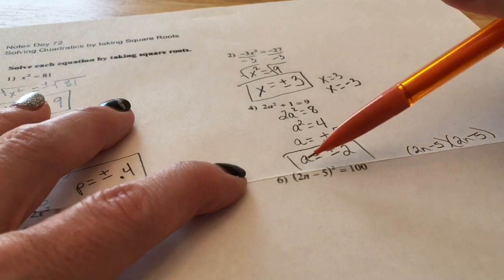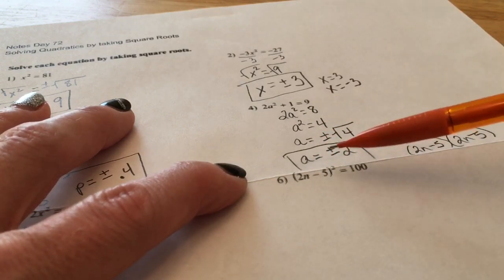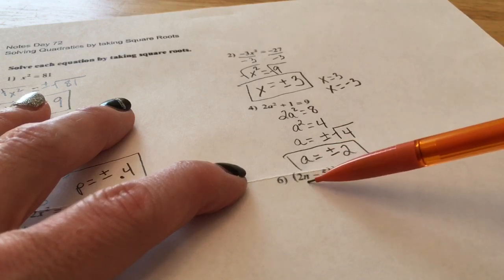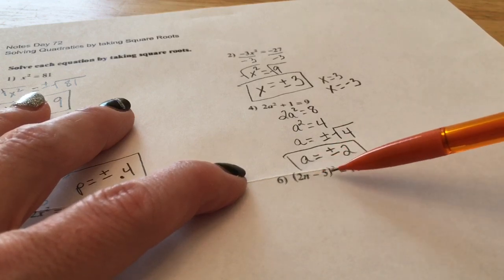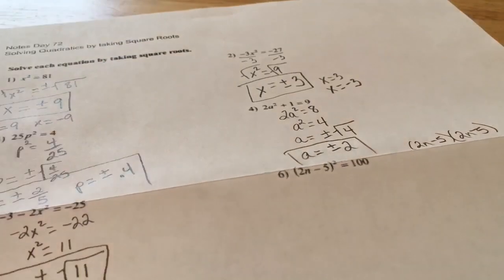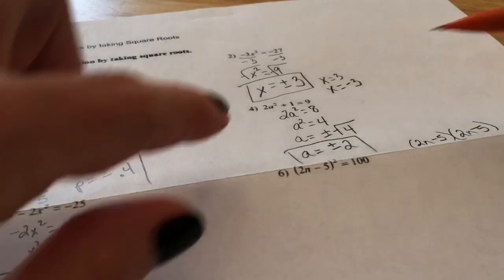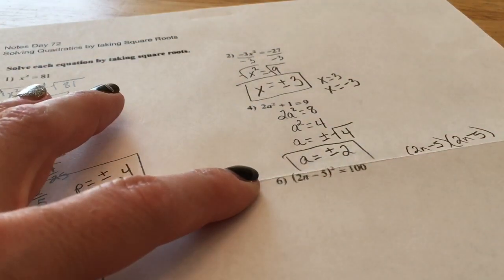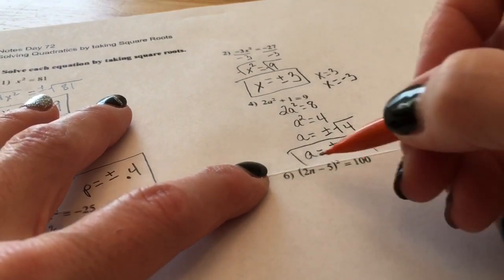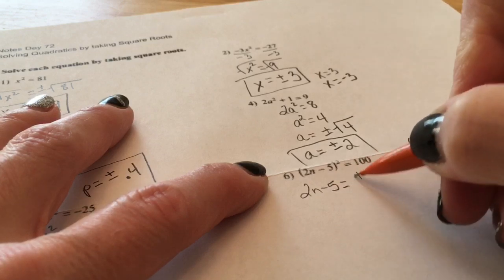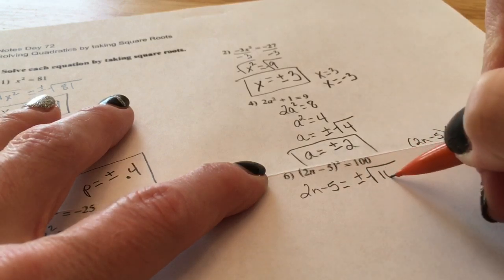Anyway, back to what we're trying to do today. Today we're not trying to multiply it out. Today what we're trying to do is solve for n. And since I have this quantity squared, and it's all by itself, the thing that I am squaring is by itself, I can go ahead and square root both sides of this equation. When I do that, I get 2n minus 5 equals plus or minus the square root of 100.